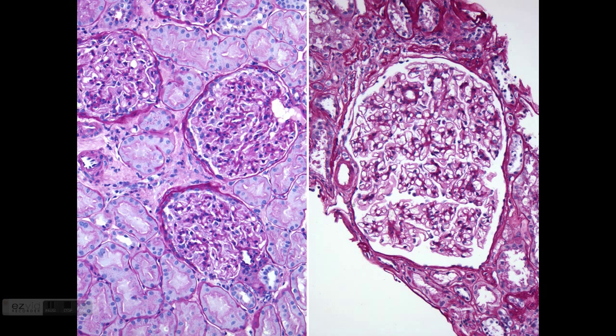So the first adaptation would be enlargement or glomerular hypertrophy. You see here several normal glomeruli to the left, and then you have this huge, giant glomerulus to the right. It's probably 2 to 3 times bigger than normal.